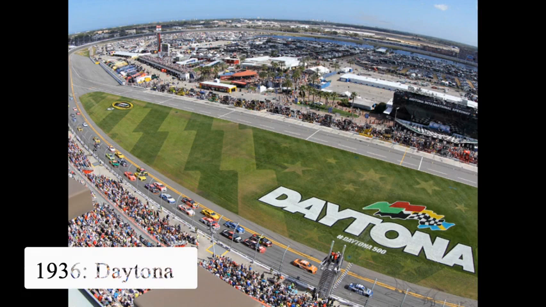The Daytona Beach Course hosted its last event in 1958, and in 1959, the first Daytona 500 was held at the new superspeedway. But the whole thing started on March 8, 1936.